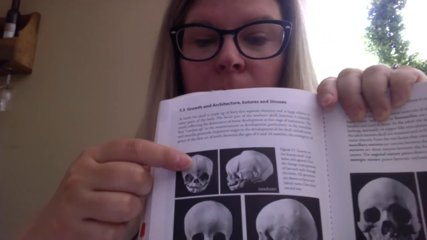Oh, we did. I was talking about it. Okay, so let's flip back to page 84 and look at that newborn skull. So here's our picture you guys should be looking at.